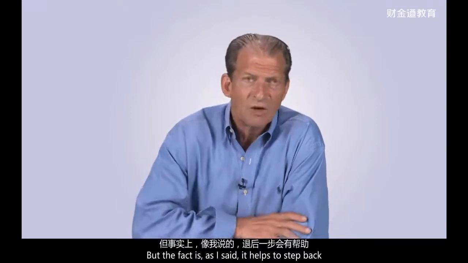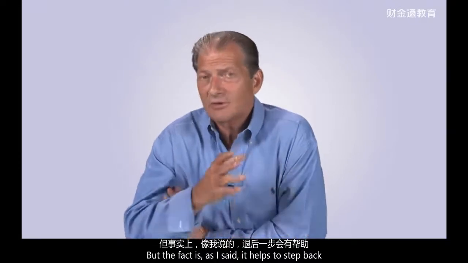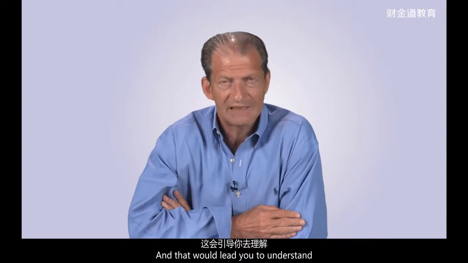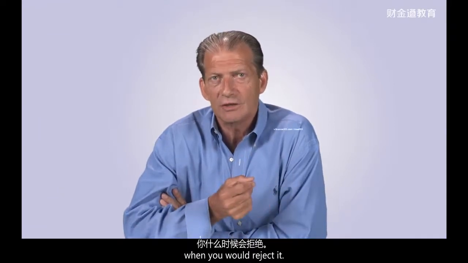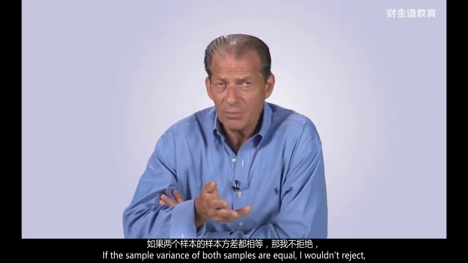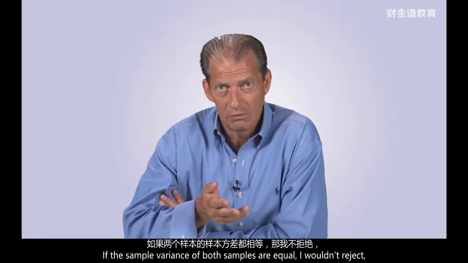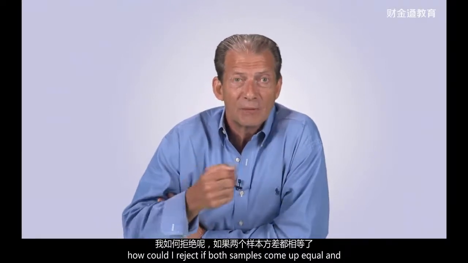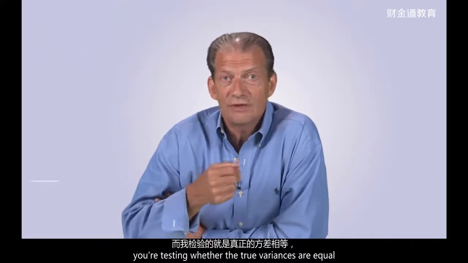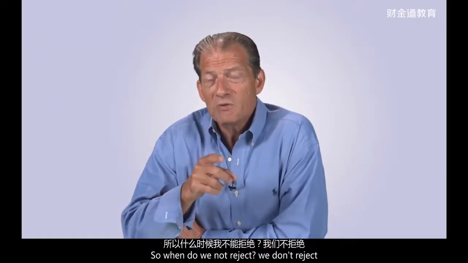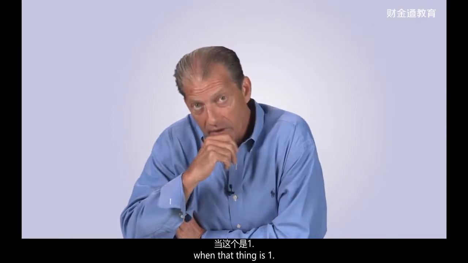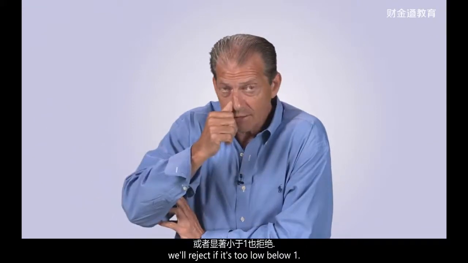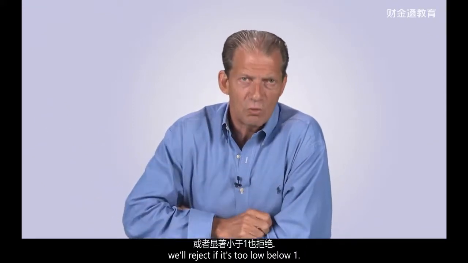But the fact is, as I said, it helps to step back and say, when would I not reject this? And that'll lead you to understand when you would reject it. Well, if the sample variances of both samples are equal, I wouldn't reject. How can you reject if both samples come up equal and you're testing whether the true variances are equal? So we don't reject when that F statistic is 1. We'll reject if it's too high above 1. We'll reject if it's too low below 1.